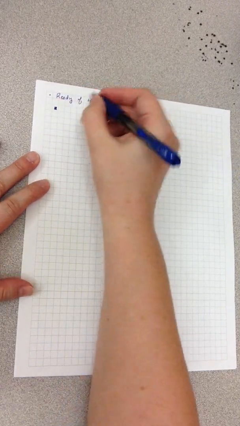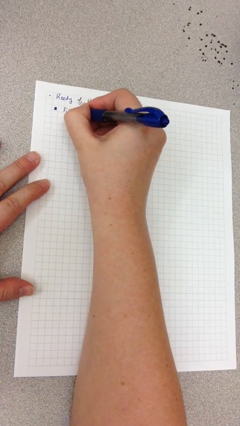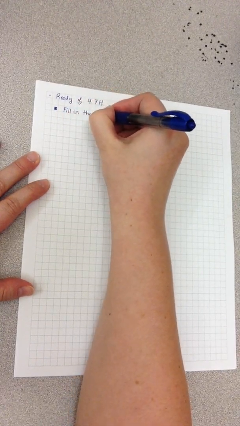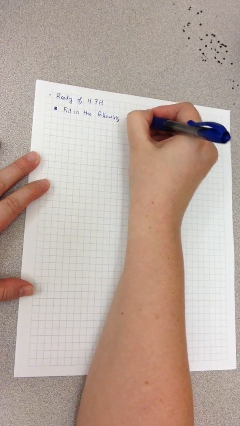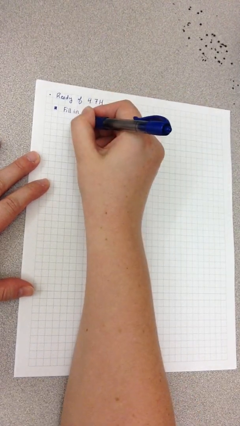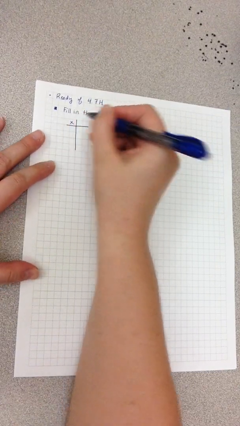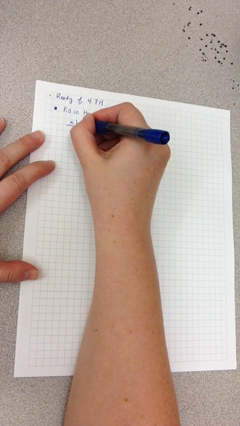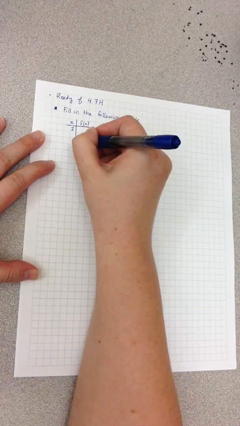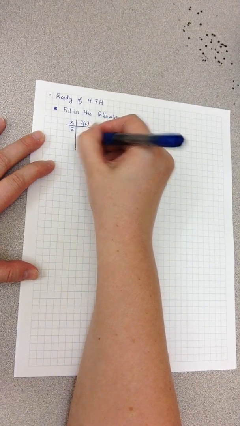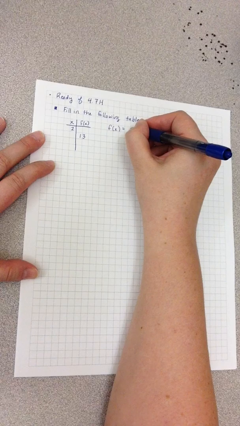The instructions or the question for this are fill in the following table. And the table given will look something like this. We'll have x and f of x, and then they'll give you some numbers. And then they'll also tell you what f of x equals.